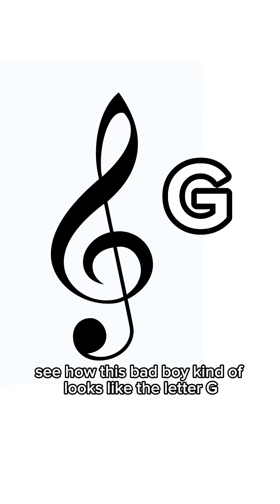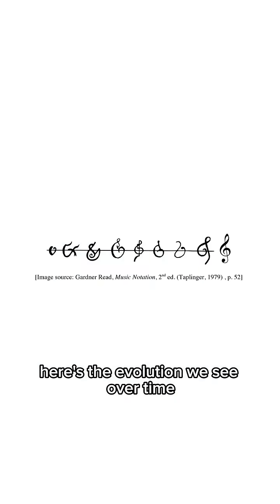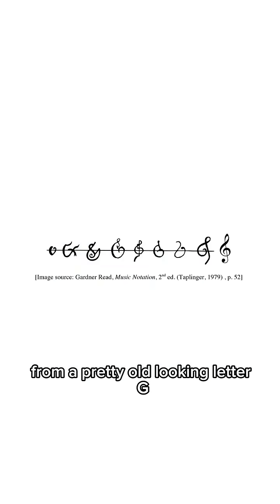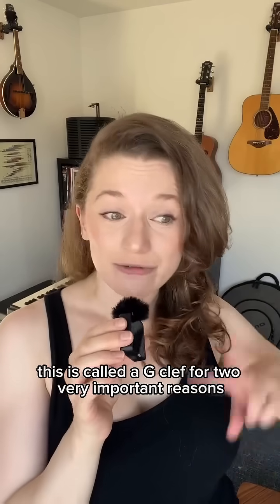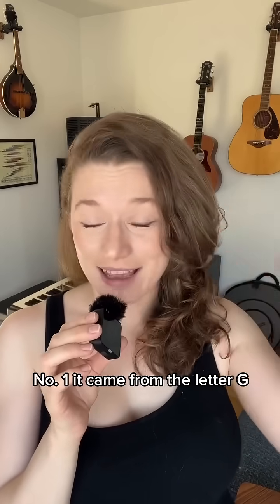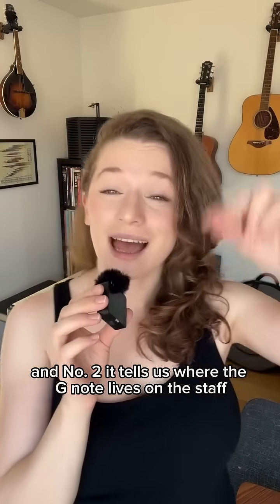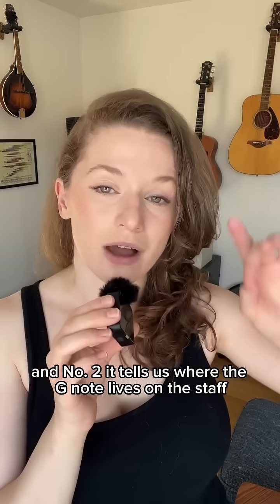See how this bad boy kind of looks like the letter G? Here's the evolution we see over time, from a pretty old-looking letter G to the treble clef that we have today. This is called a G clef for two very important reasons. Number one, it came from the letter G. And number two, it tells us where the G note lives on the staff.